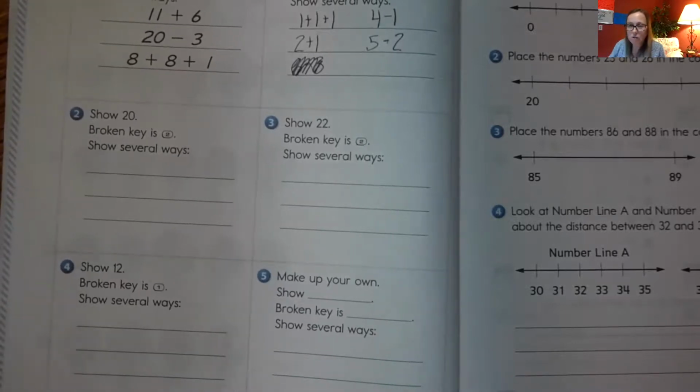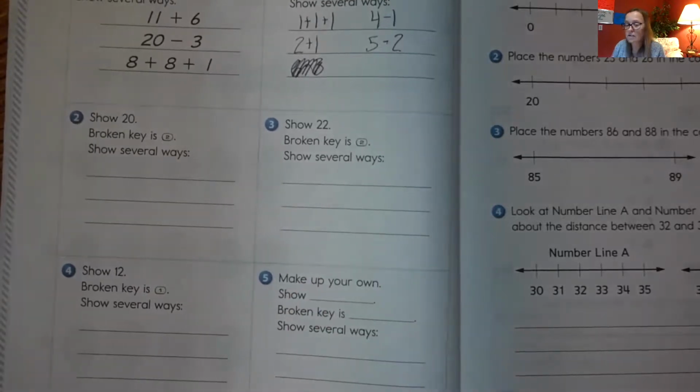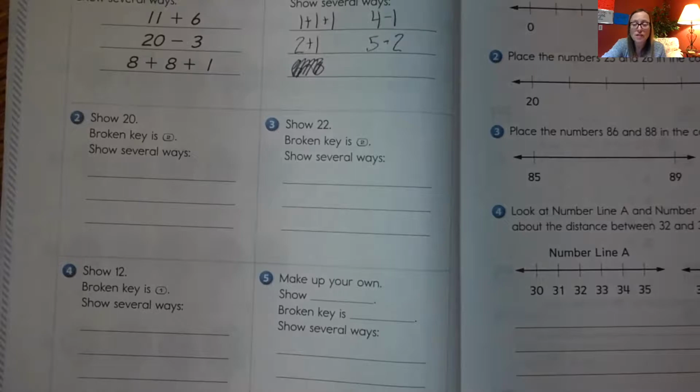But we would like you to do this page. So page 4 is what you're going to work on today by yourself. And then, as always, when you're finished, you can make an awesome choice.